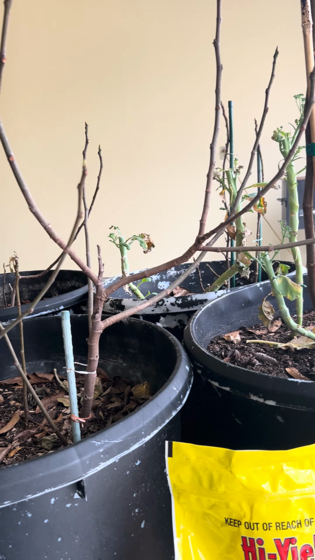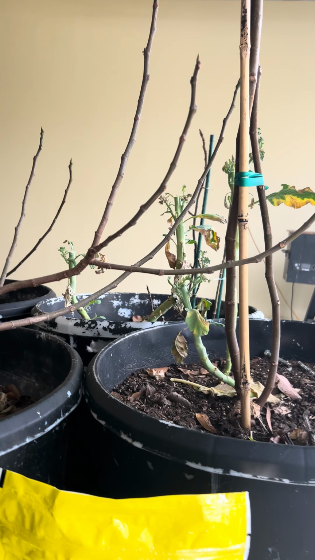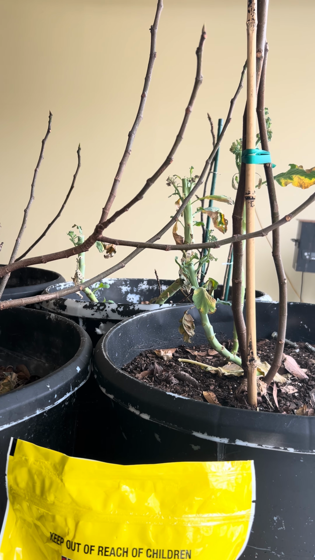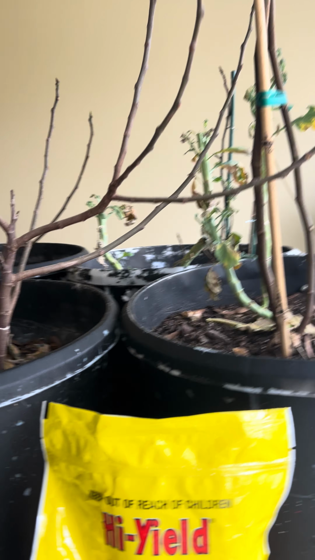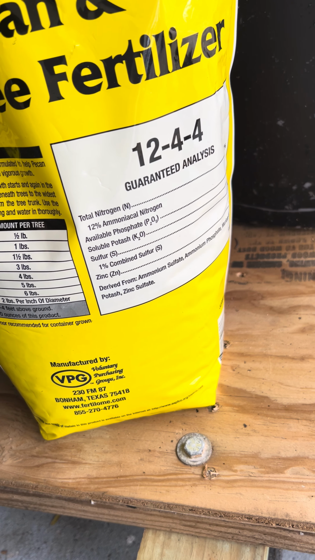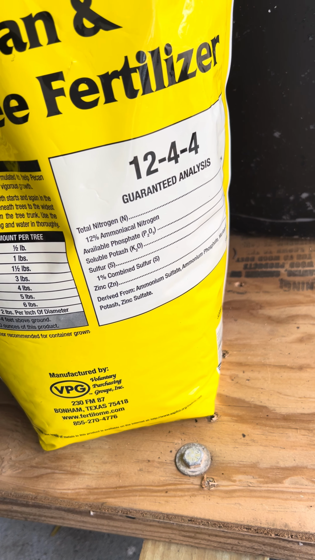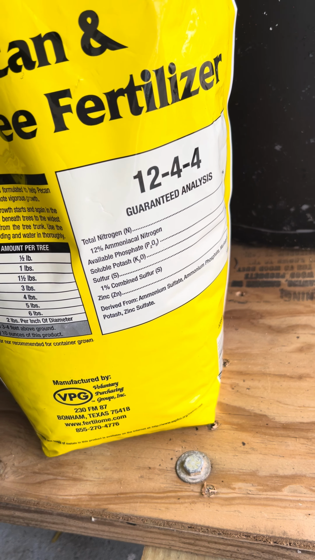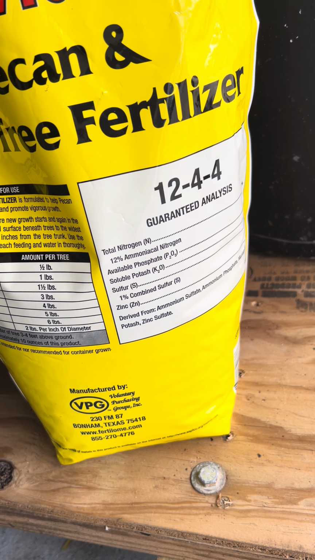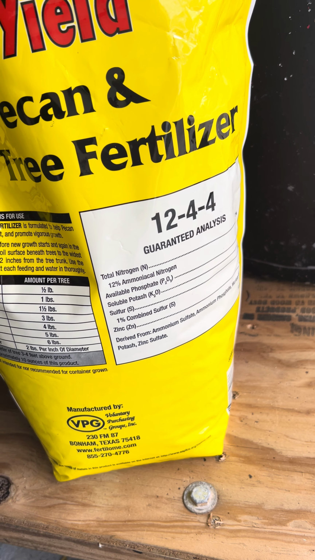The three nutrients that plants primarily need are nitrogen, phosphate, and potash. And 12-4-4 means 12% and 4% and 4% respectively. And the rest of the fertilizer is just an inert material. It doesn't help or hurt.